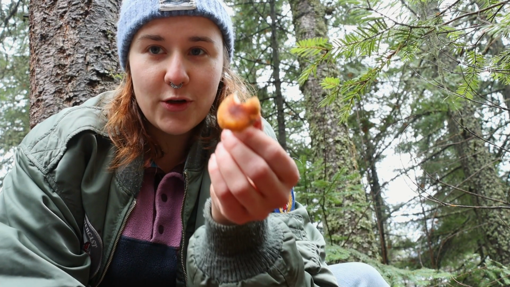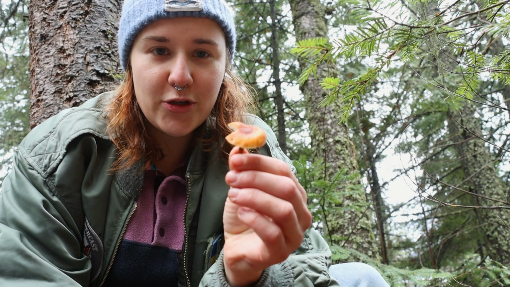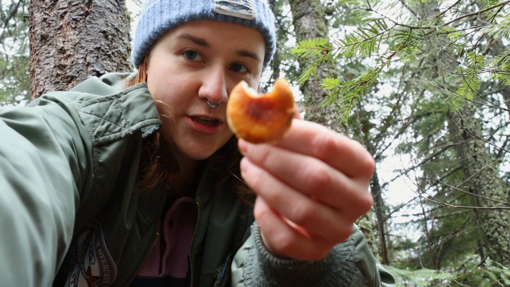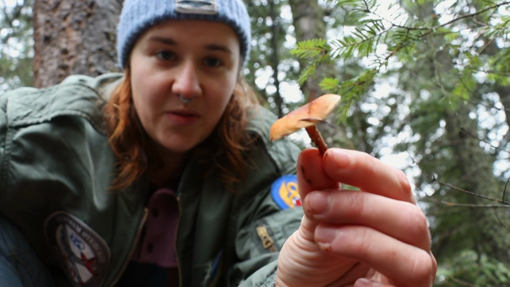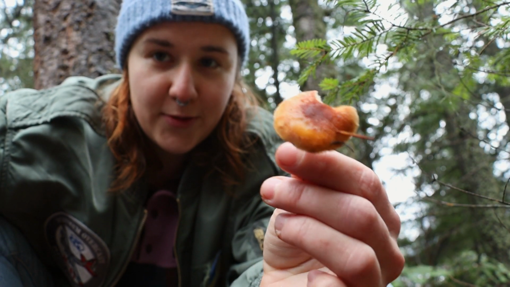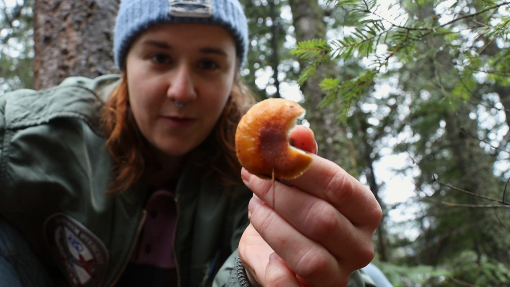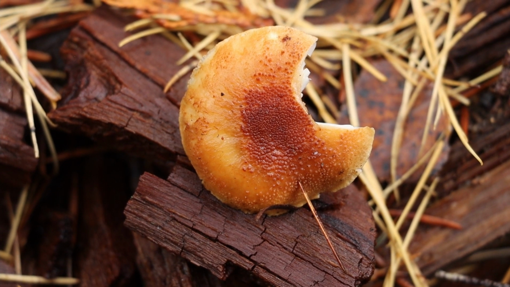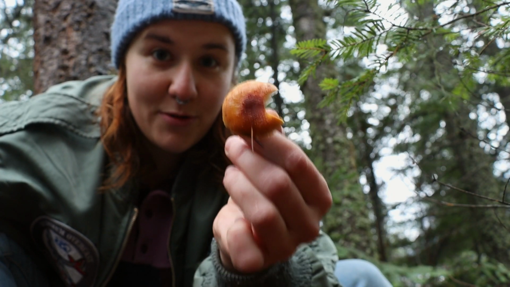I found this little guy right beside the lobster mushrooms, and I'm thinking that this is the parasitized mushroom in action. As you can see, it's just a regular old button mushroom, but the very top of it is starting to get the same kind of red speckling on it, which is probably that parasitic mushroom in action.